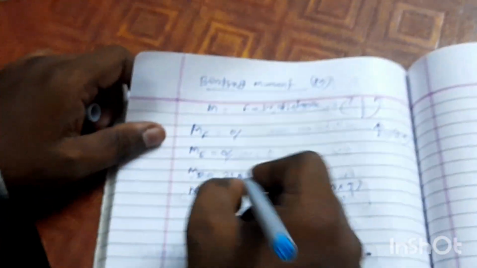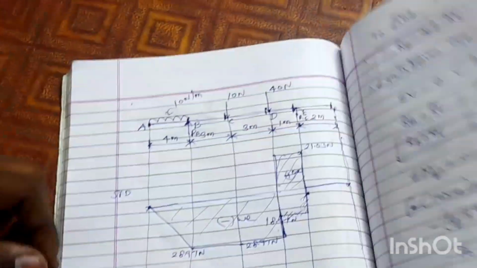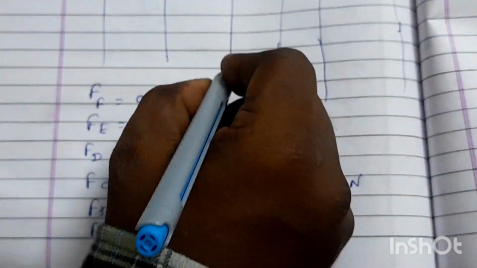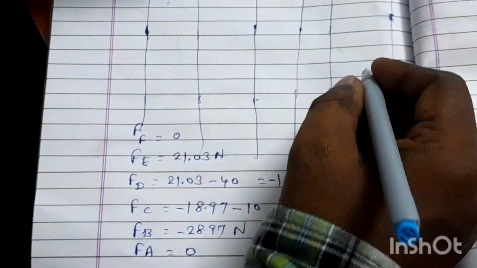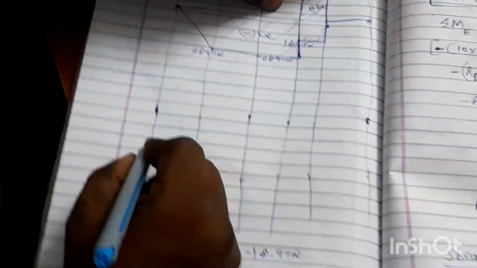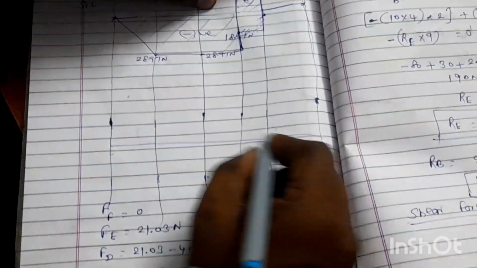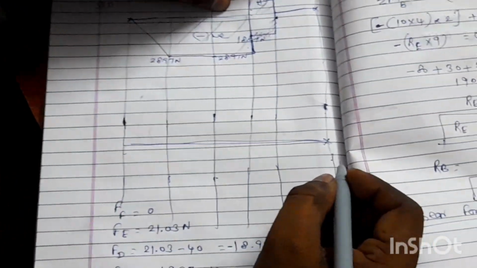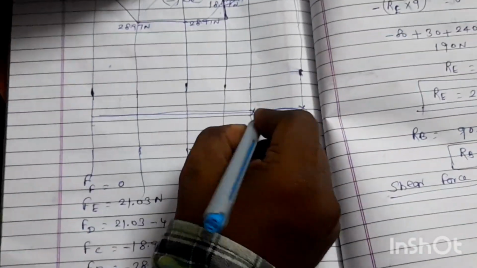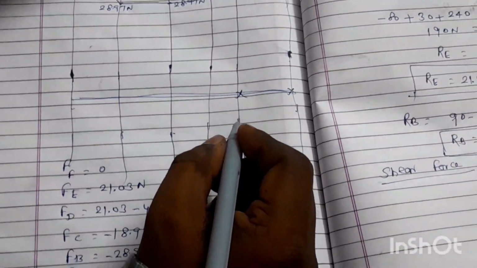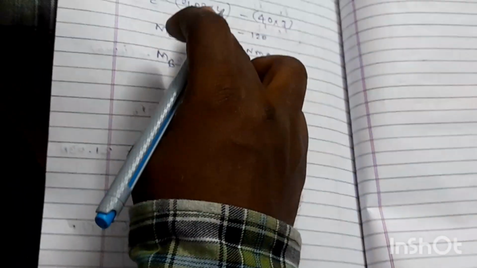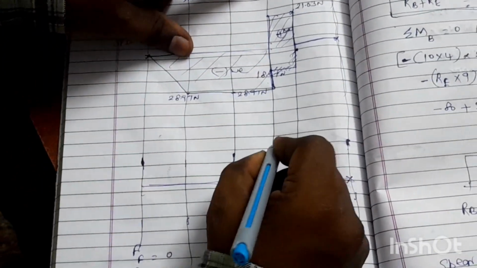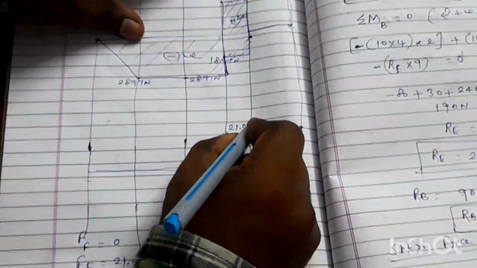So accordingly you can draw the bending moment diagram. Let's have the bending moment diagram here itself. You just extend here. So M at F, this is the 0 bending moment line. M at F equals 0. M at E also equals 0. And M at D, that is equal to 21.03 positive value, 21.03 Newton meter.